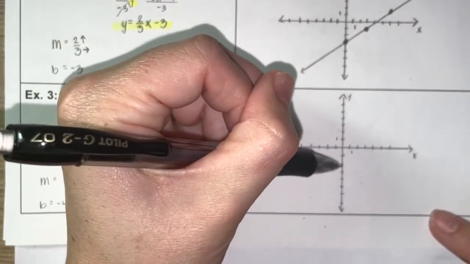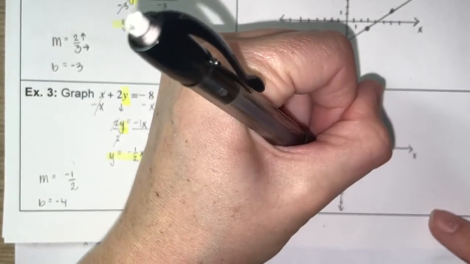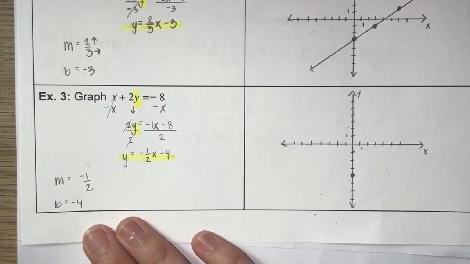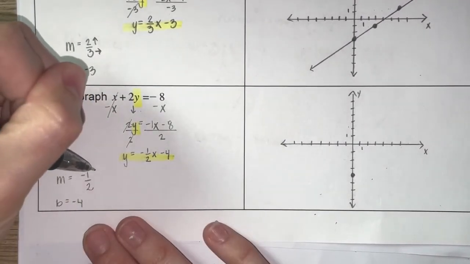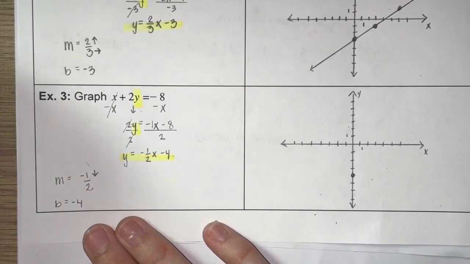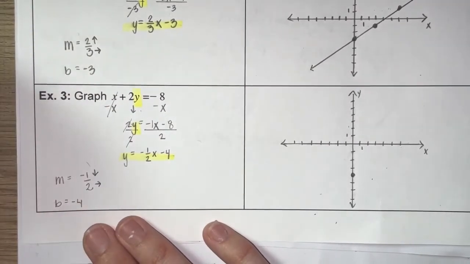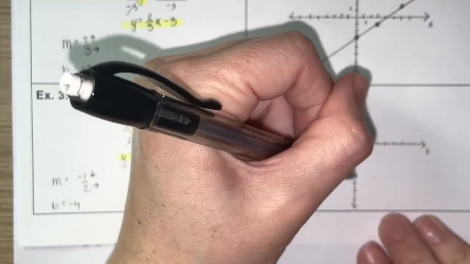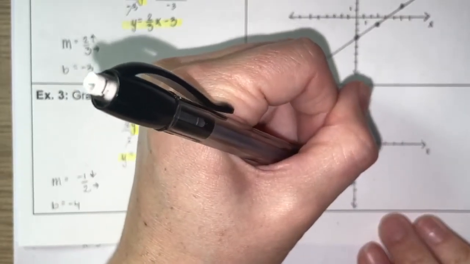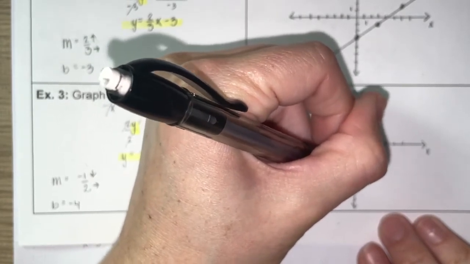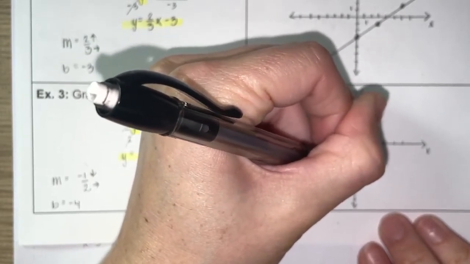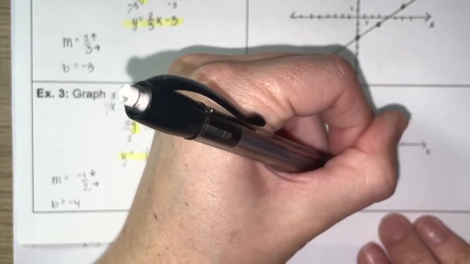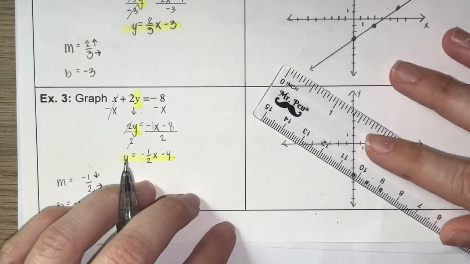So down 1, 2, 3, 4 to 0, negative 4. And then if my m is negative 1/2, or negative 1 over 2, my rise is going to be down 1, since it's negative, and my run is positive 2. So down 1 from my y-intercept, I can go down 1 and then right 1, 2. I can get another point to make it more accurate, down 1 over 1, 2. And then I can connect those points.